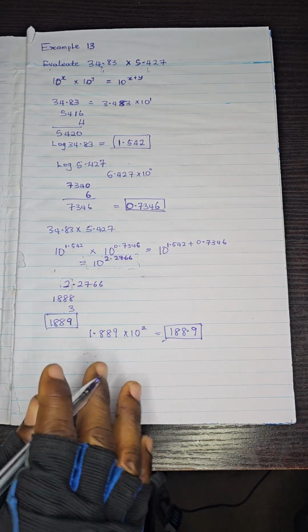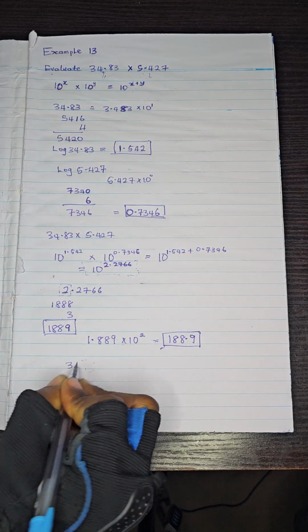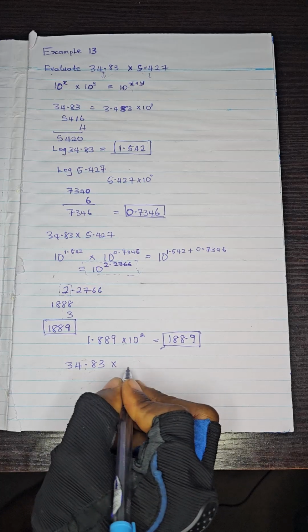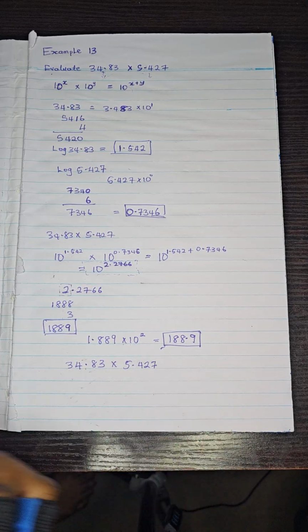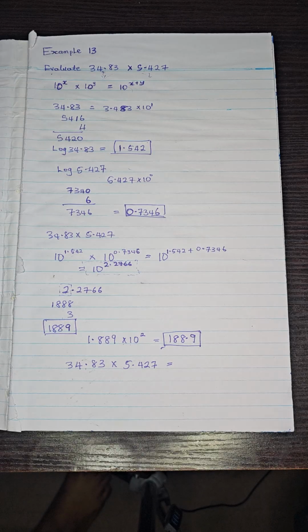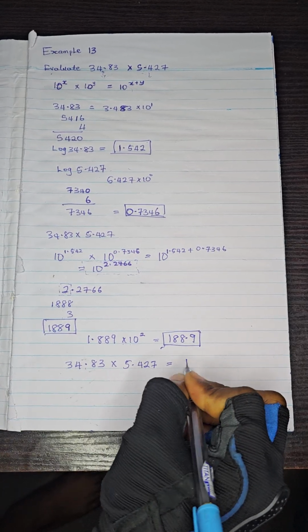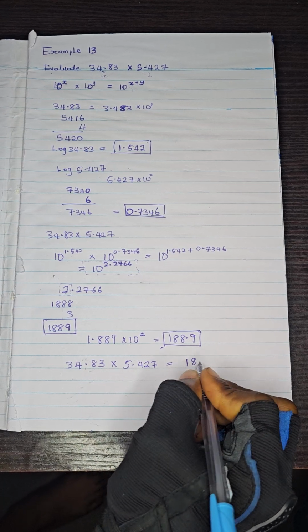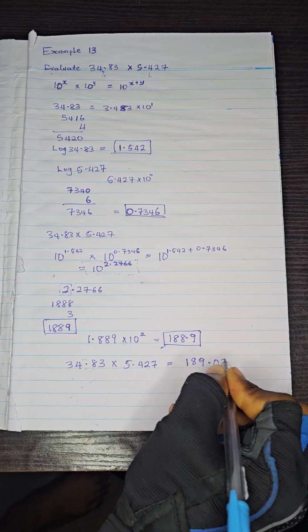So if we were to confirm that what we did is correct, you just simply use your calculator and punch 3483 times 5.427. So let's do that and know if we are getting the same answer. From my calculator, I'm getting 189.02.